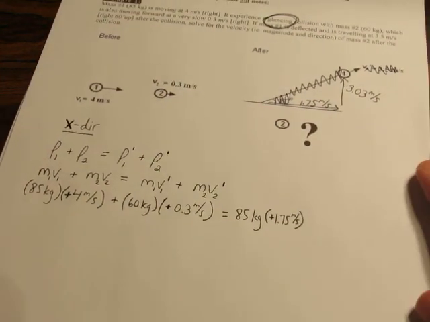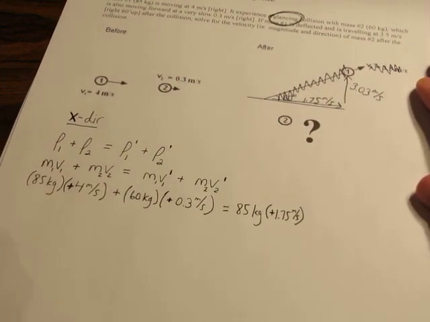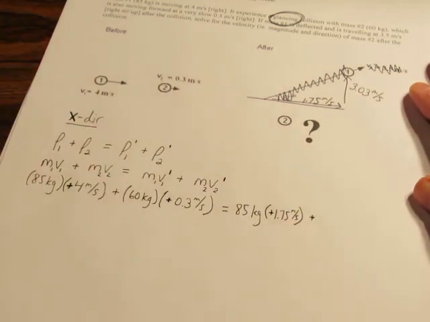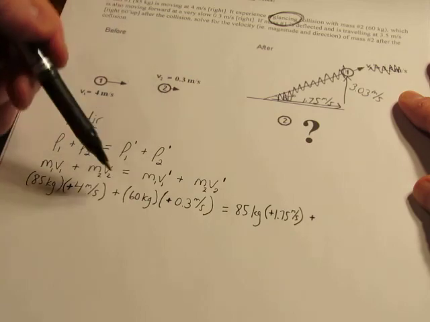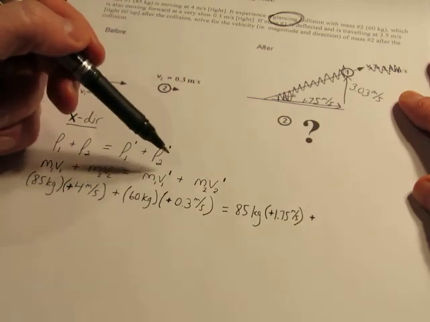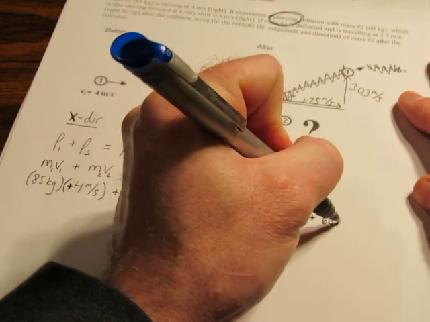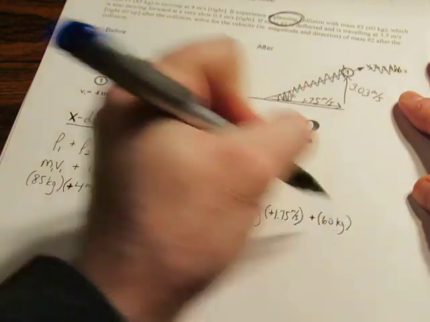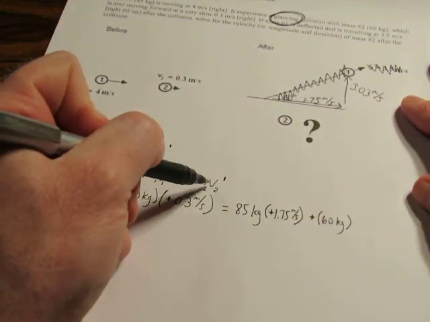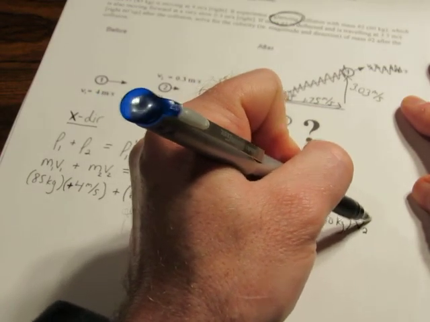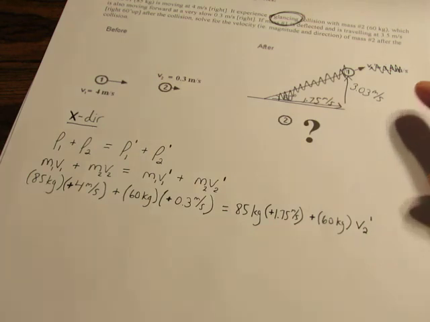Sorry for twisting the page on an angle here. I bet it's kind of hard to read on your screen, but I'm trying to lean over top of a video camera and write at the same time. It's a little bit difficult to keep things straight. The second mass in this question is still 60 kilograms. They haven't joined together or separated or anything like that. And the final speed, V2, after the collision, is the unknown.